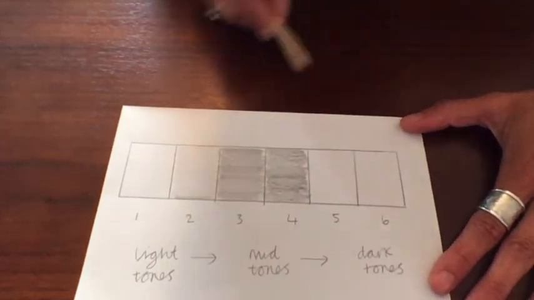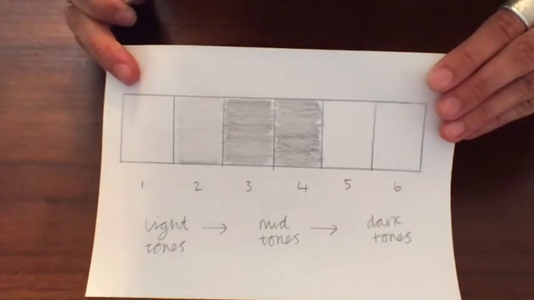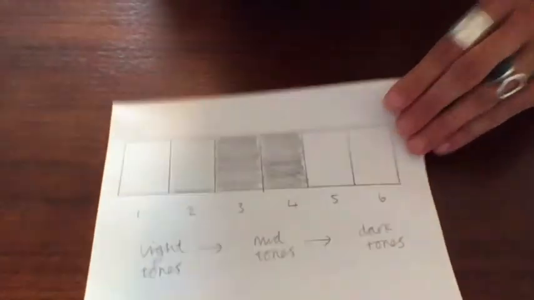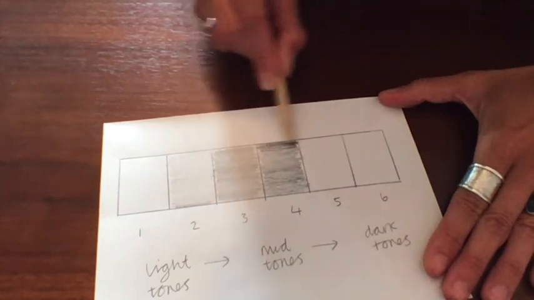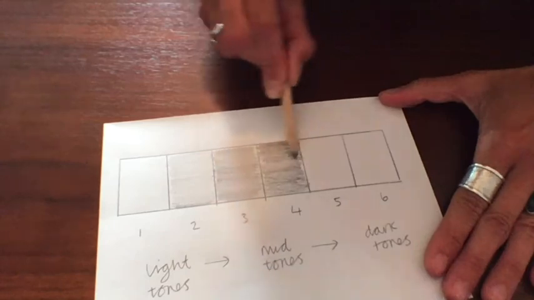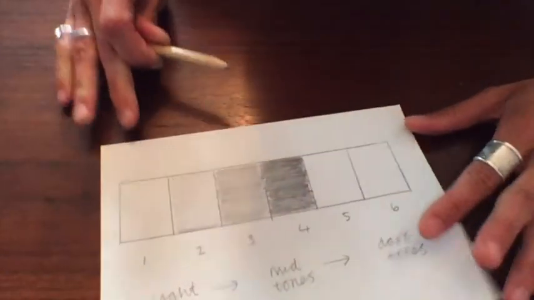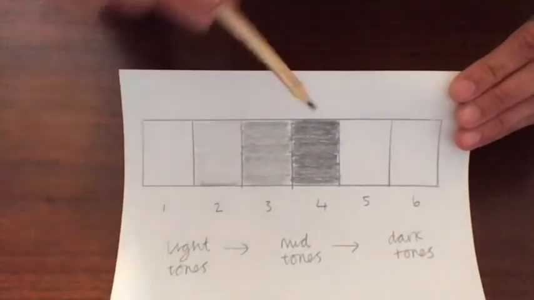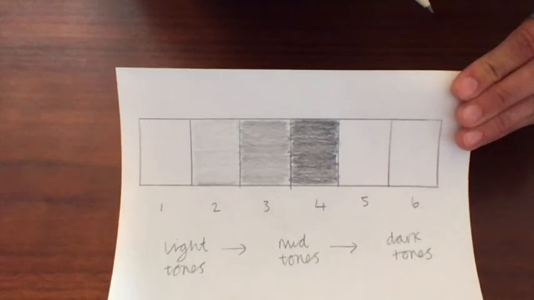Okay, so again, as before, number 3 and 4 now look the same amount of tonal pressure. So I need to do a second layer on my number 4 to make that darker. Okay, so I've made that even darker just by doing a second layer in the same pressure.